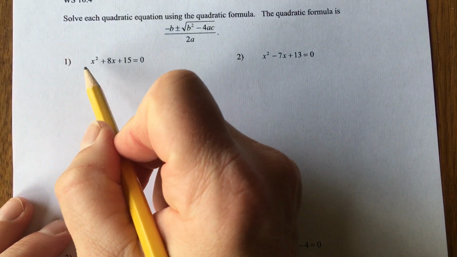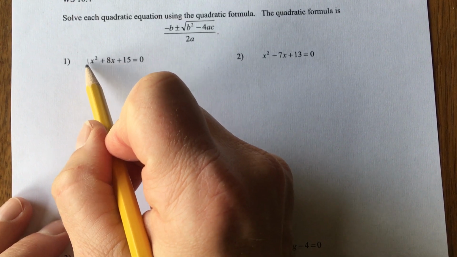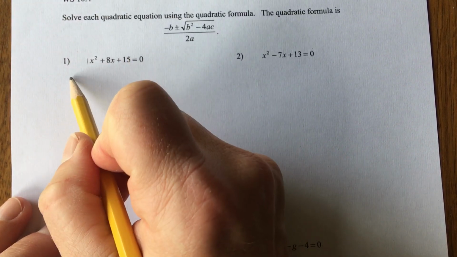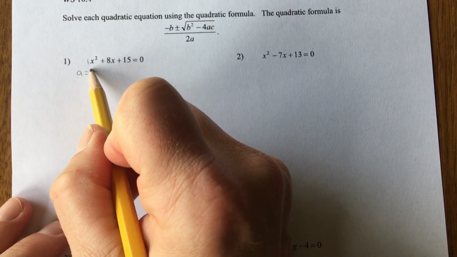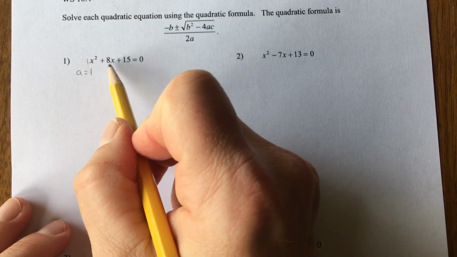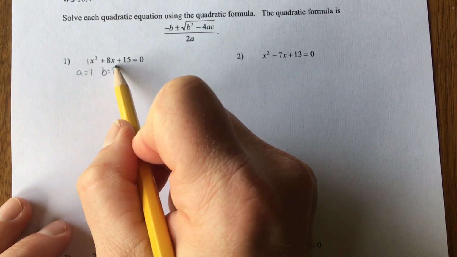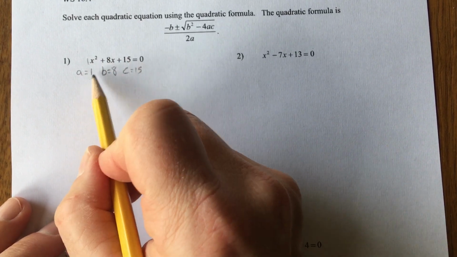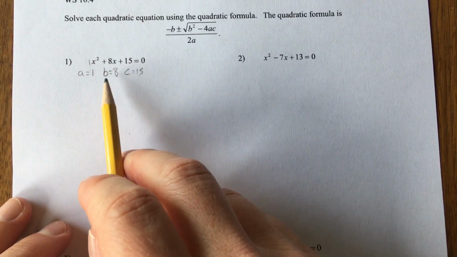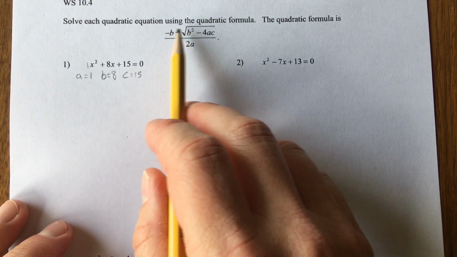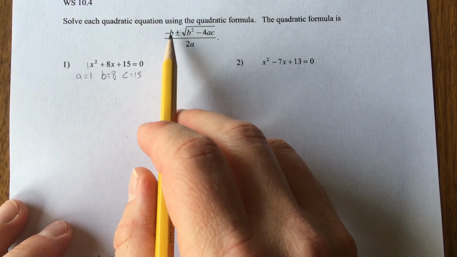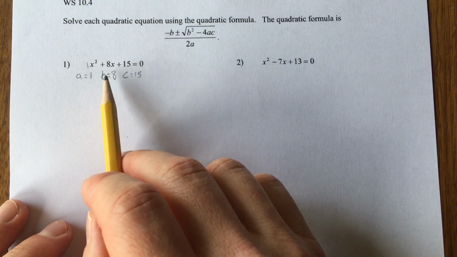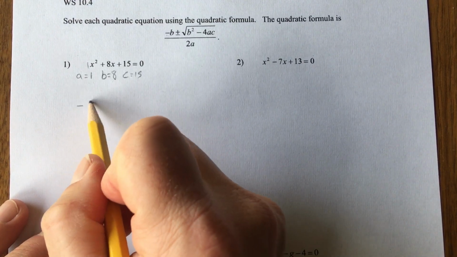And then once you do that, look at the numbers in front of these terms. So we would say that a equals 1, because it's 1 in front of x squared, b equals 8, and c equals 15. You just pull the three numbers off. That's your a, b, and c. And then all you're going to do is put those numbers into these spots. So the first thing it says is take the opposite of b. The opposite of 8 is negative 8.